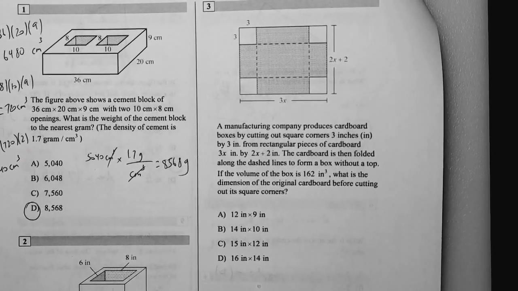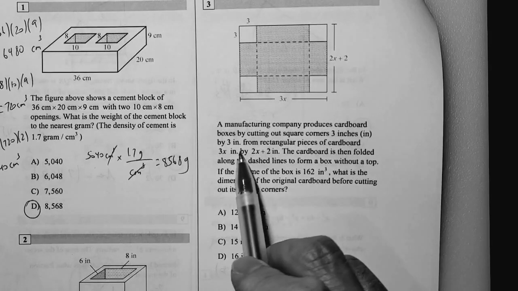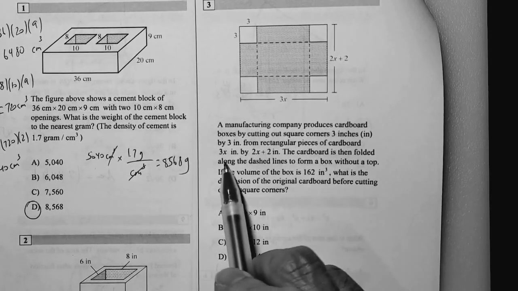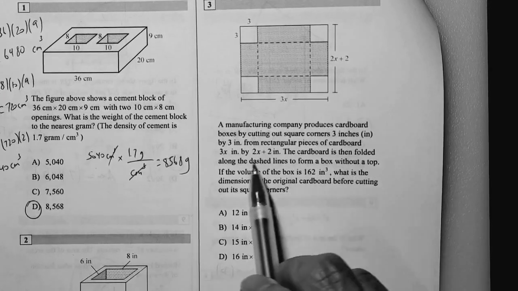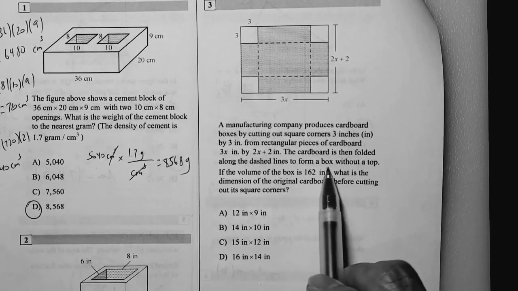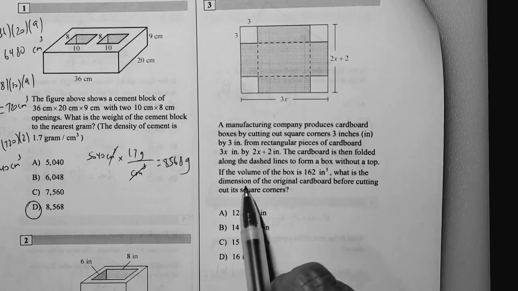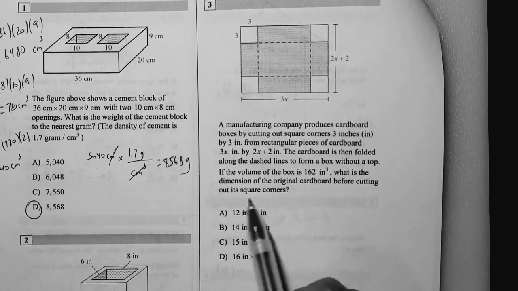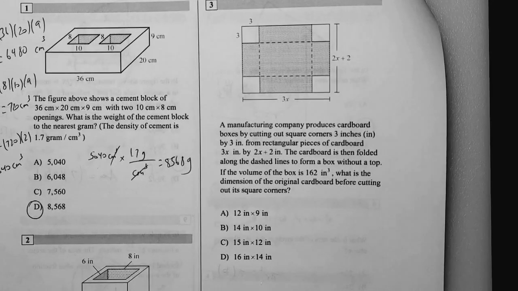A manufacturing company produces cardboard boxes by cutting out square corners 3 inches by 3 inches from rectangular pieces of cardboard 3x inches by 2x plus 2 inches. The cardboard is then folded along dashed lines to form a box without a top, and the volume of the box is 162 inches cubed. What's the dimension of the original cardboard before cutting out its square corners? How do we approach this one?